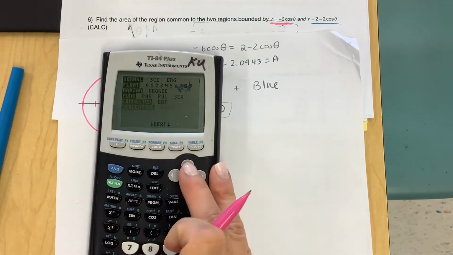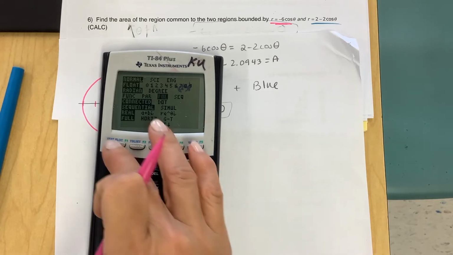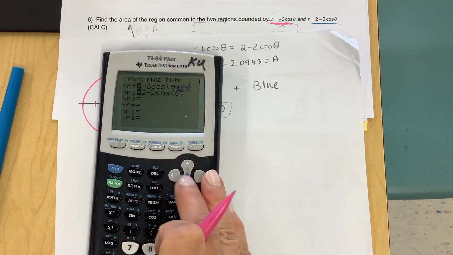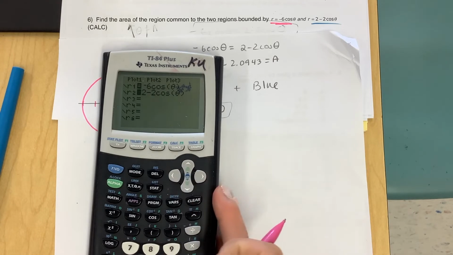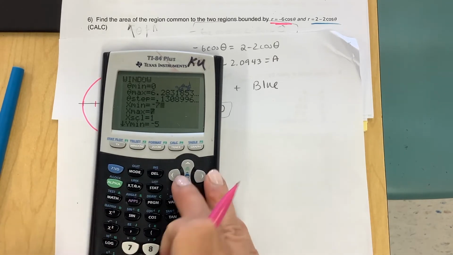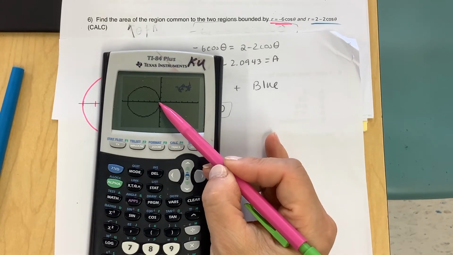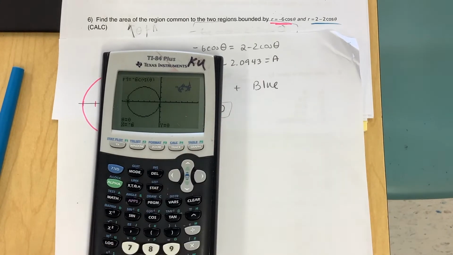So I'm going to go back to my mode and go to polar so I can look at the graph again. And I just want to look at that circle graph. So let's turn off the cardioid for now. And again, here's my window. Okay, so I need to figure out what this angle is right here. Do your trace feature, and it always starts at theta equals 0.